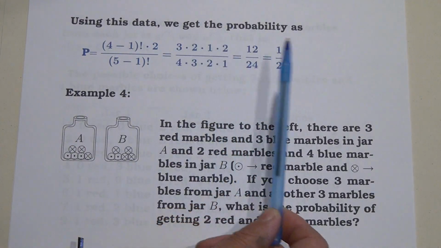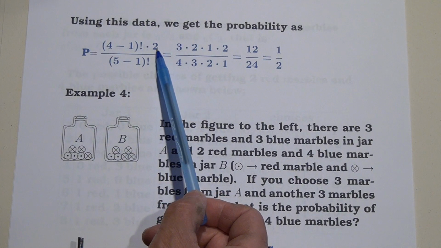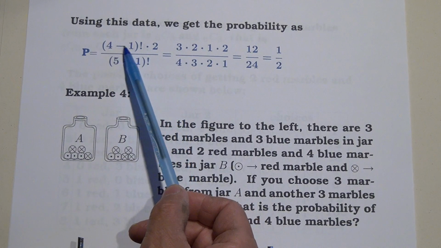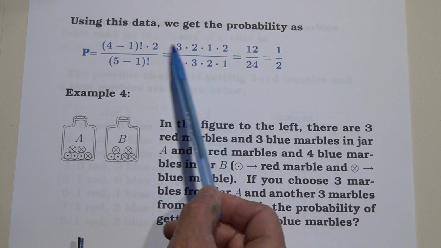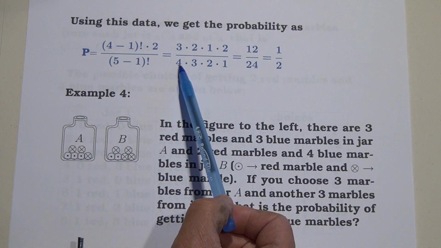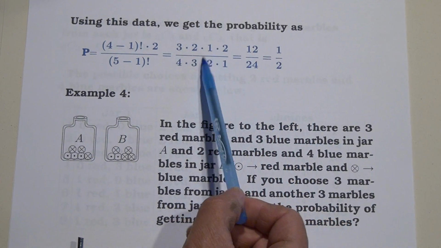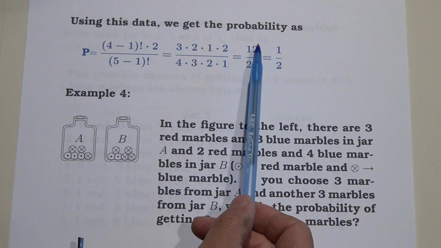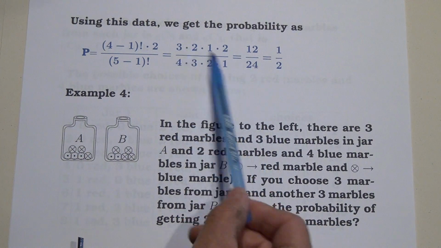So using this data, we get the probability as P equals 4 minus 1 factorial times 2. Remember, DE or ED, 2 different possible ways is acceptable. So 4 minus 1 is 3, 3 factorial is 3, 2, 1, times 2, over 5 minus 1 factorial, which means 4 factorial, 4, 3, 2, 1 in multiplication form. Now, 3, 2, 1 and 3, 2, 1 you can cancel, or you multiply all of them, either way. Eventually you have 1 over 2 if you simplify.